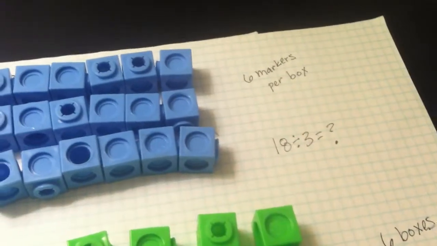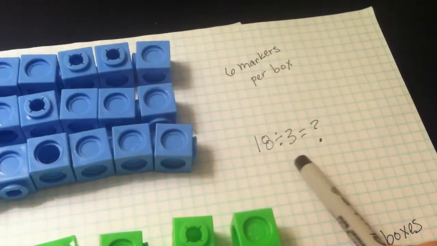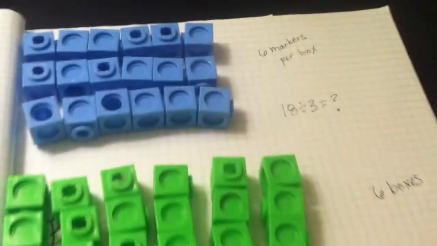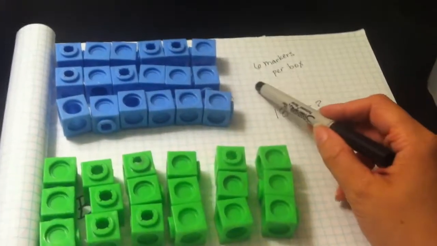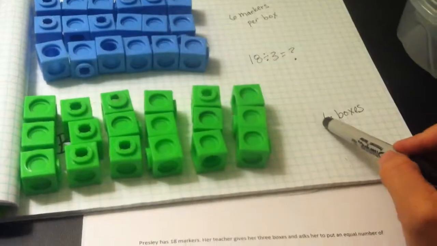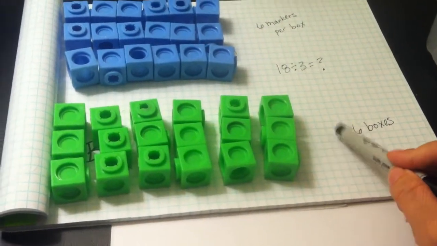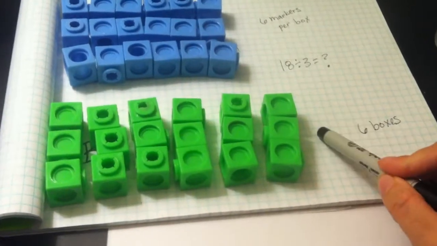If we take out all of the context, we could say, well, that is just 6, right? We know that. But in these 2 cases, it's 6 what? 6 markers per box, and how do we get there? Through a fair share. Or 6 boxes, and how do we get there? By repeatedly breaking out sets of 3.